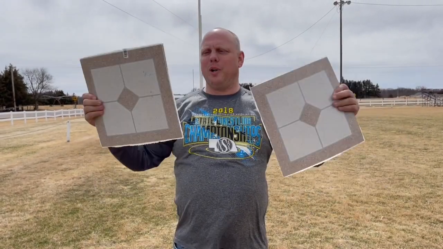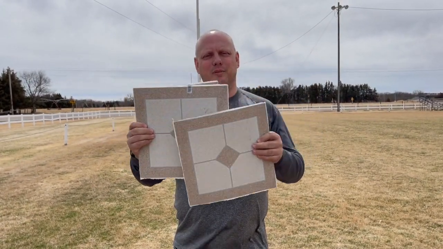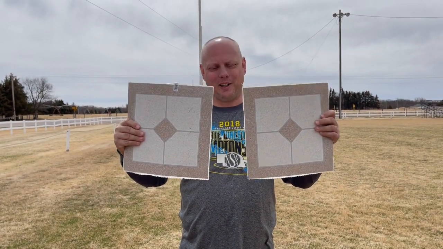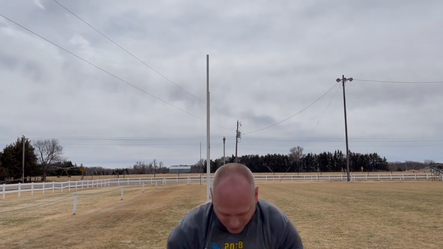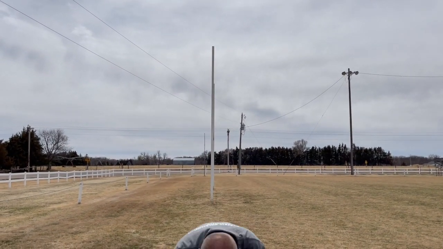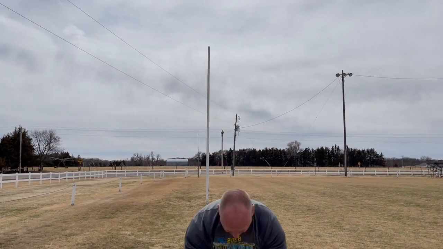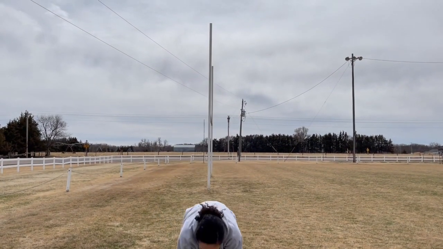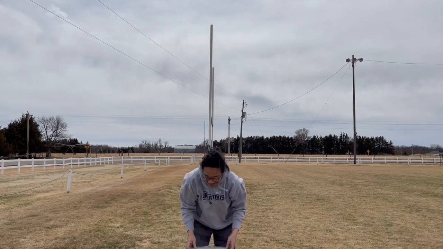Okay, now we're going to measure the area of this football field using these two 1 foot by 1 foot square tiles. Ready? 1, 2, 3, 4, 8, 9, 10. Wow, this looks like a lot of work.